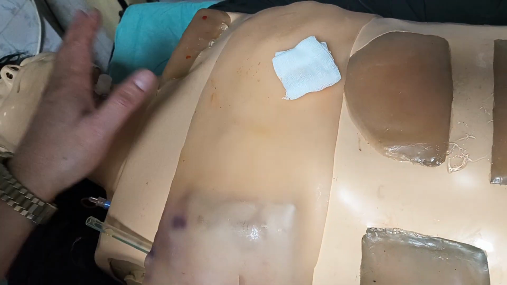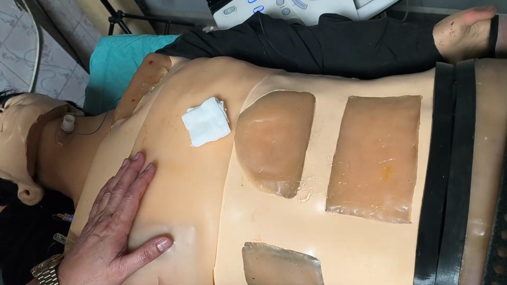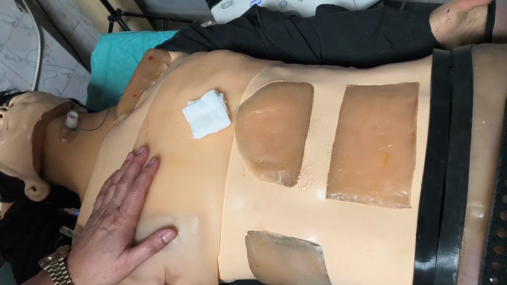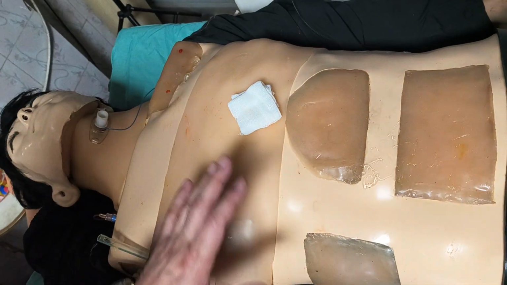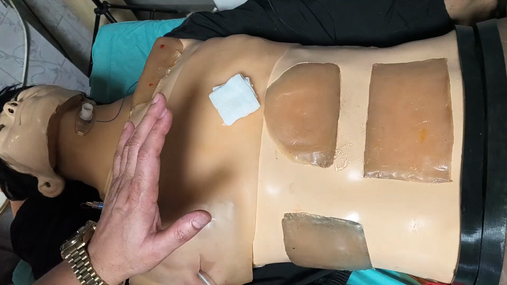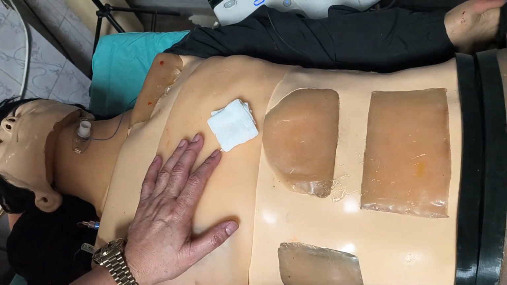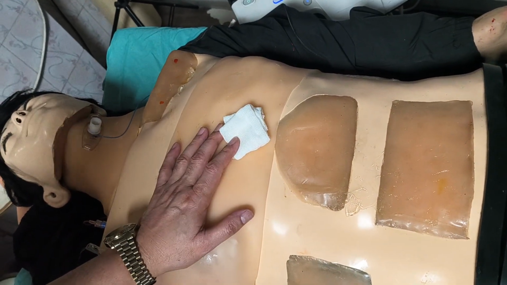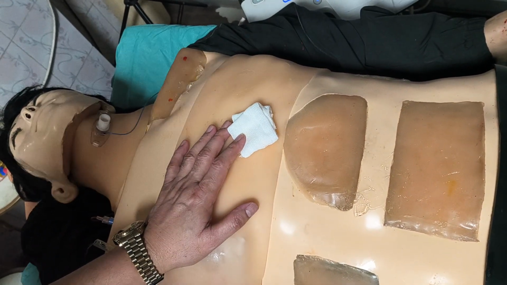So these are the various features we have incorporated in this moulaged patient, and hopefully if somebody detects all the problems and resuscitates this patient, I think we can call him a well trained person. Thank you very much.